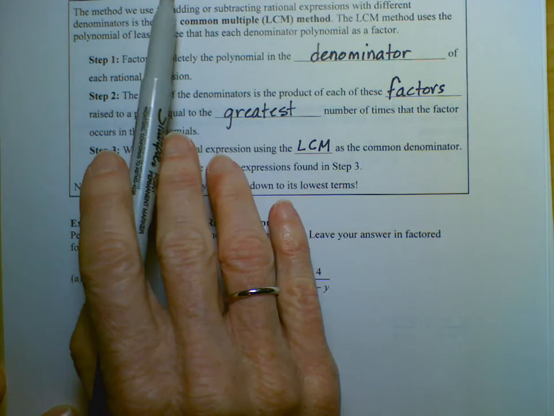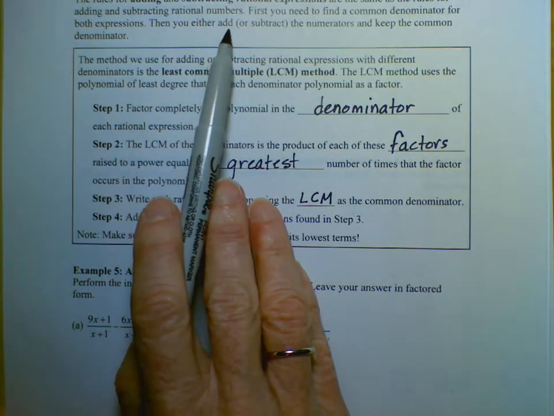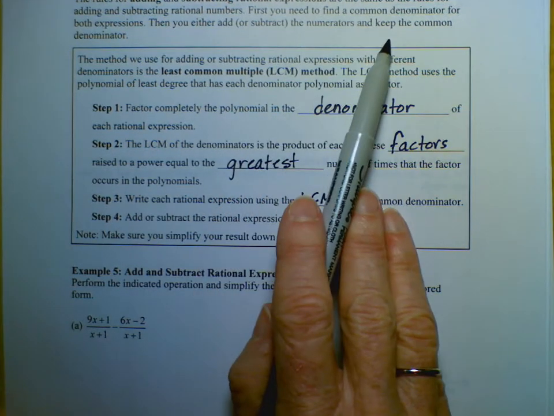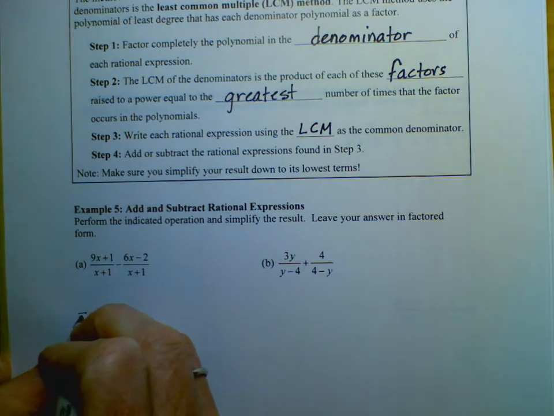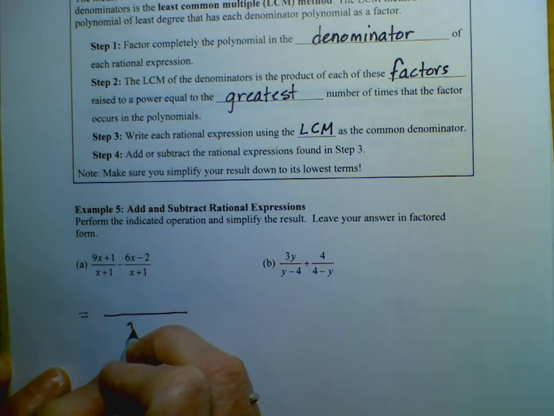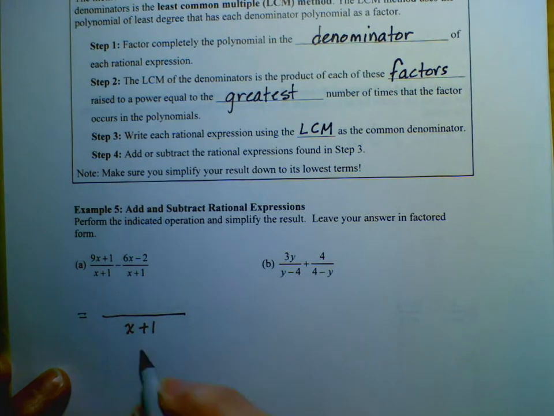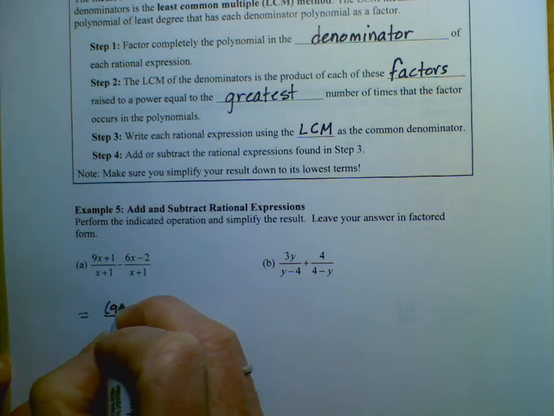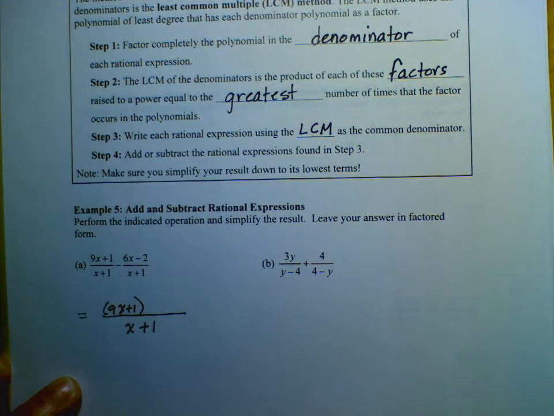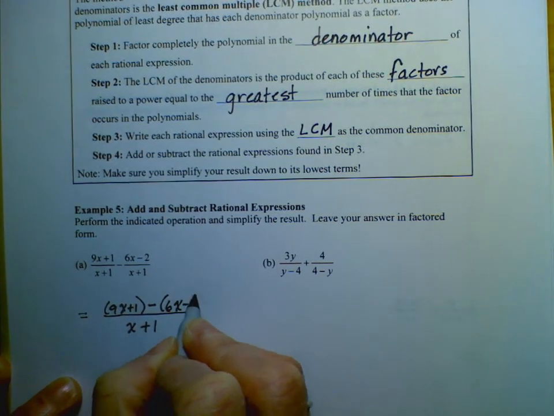So what we do is what it said here. Once you have a common denominator, add or subtract the numerators and keep the common denominator. So I'm going to just keep that x plus 1. And I'm going to perform the subtraction in the numerator. So the subtraction is take 9x plus 1. I'm using parentheses to make it really clear. That's my first numerator, and subtract my second numerator.